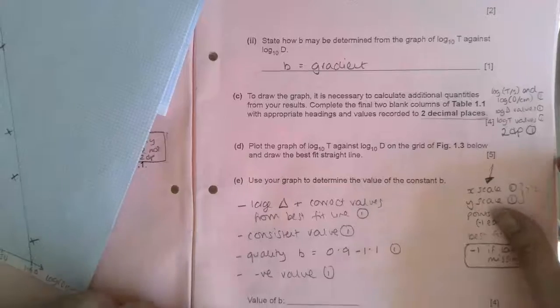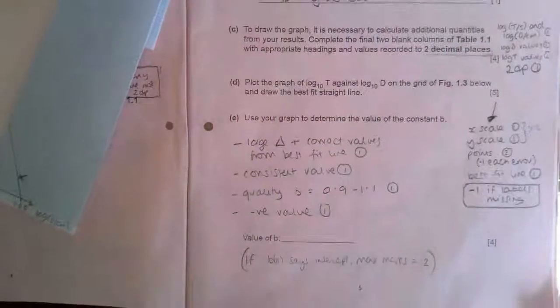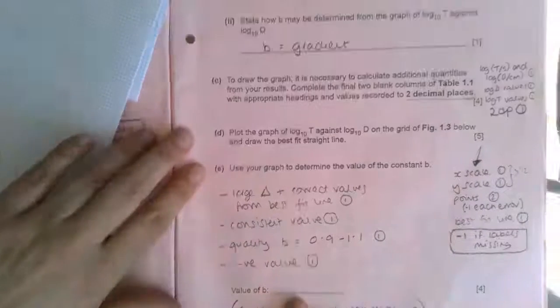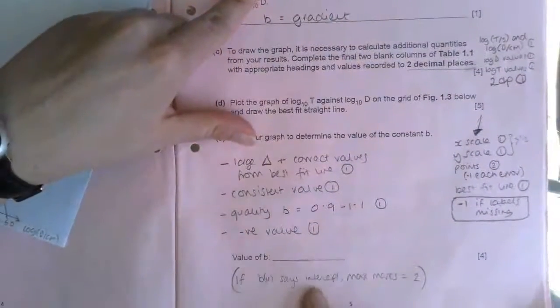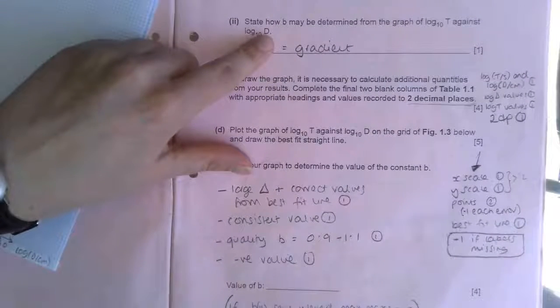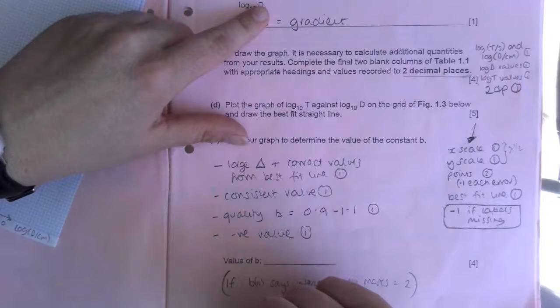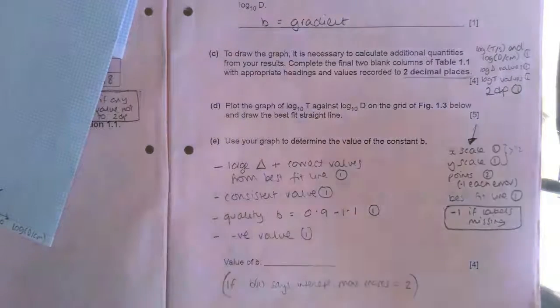I think that is it. You can't see that other little comment I have there, but if in B part 2, which was this one, you had said that B was equal to the intercept, the maximum number of marks that you could have got here was 2, right? I think that's it for that. I think that is long enough.